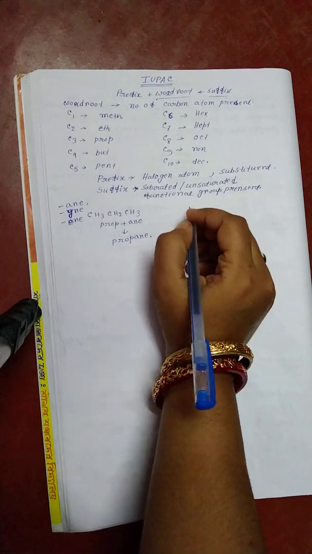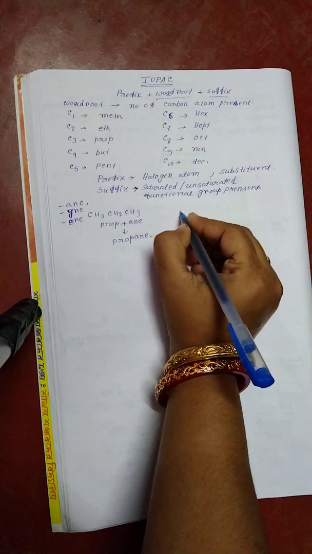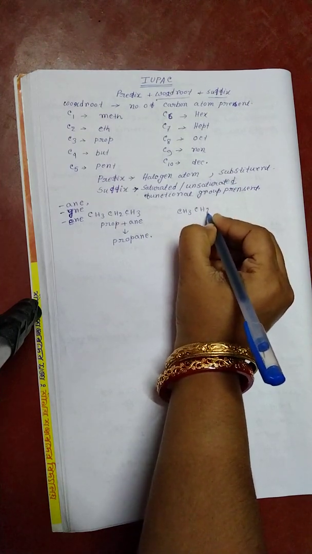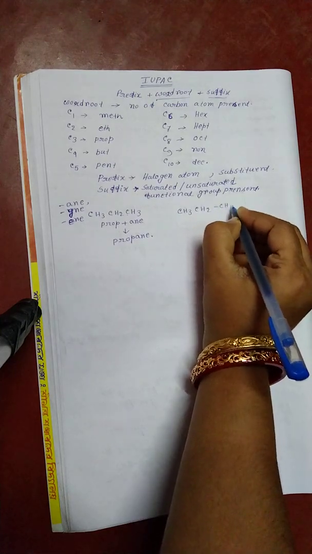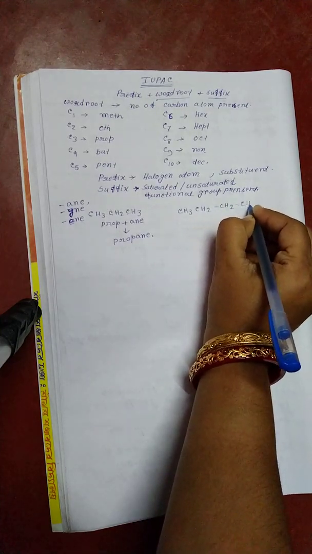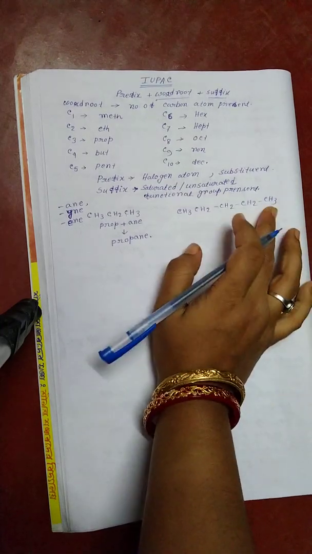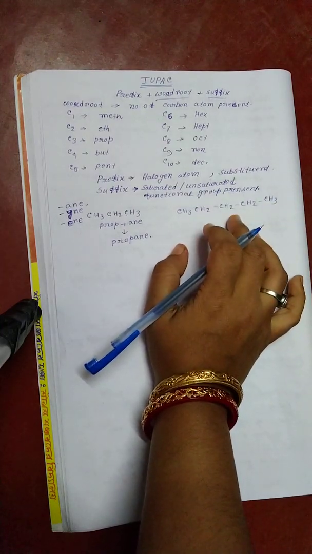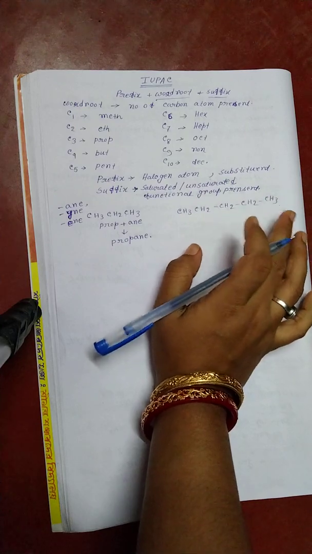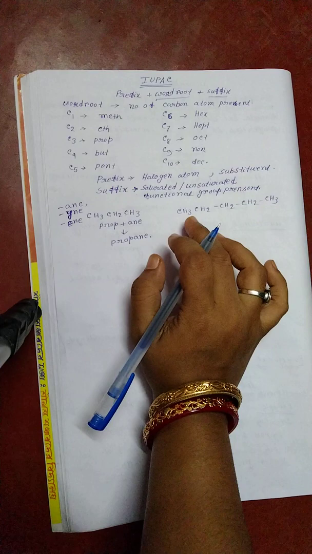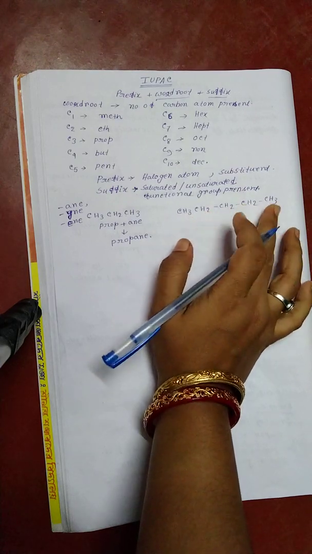Next I am going to another example, that is CH3 CH2 CH2 CH2 CH3. This is also a hydrocarbon that contains no unsaturation. So first I am looking for the number of carbon atoms: 1, 2, 3, 4 and 5.